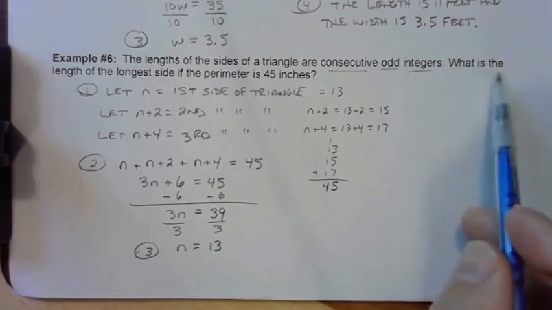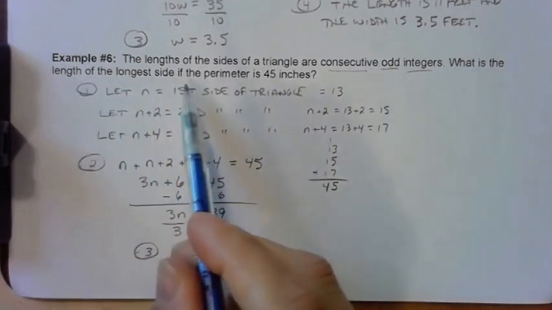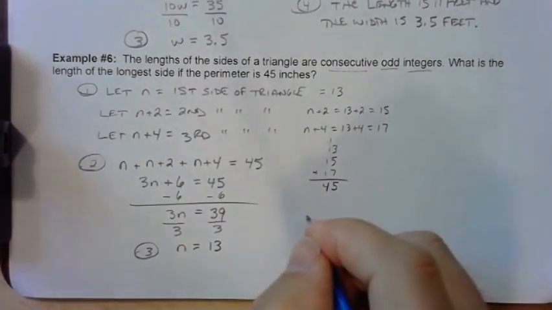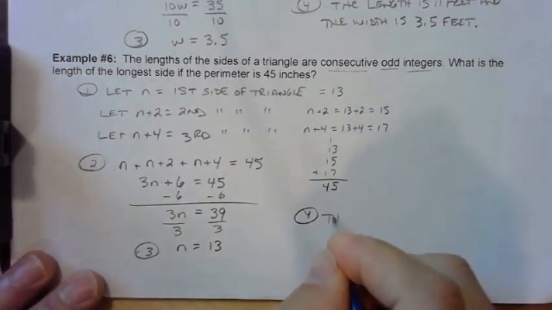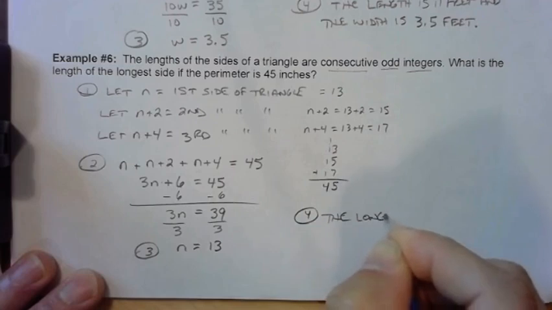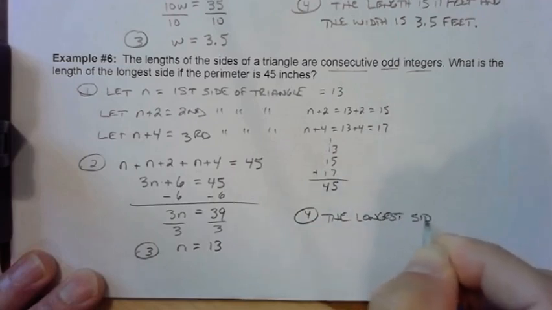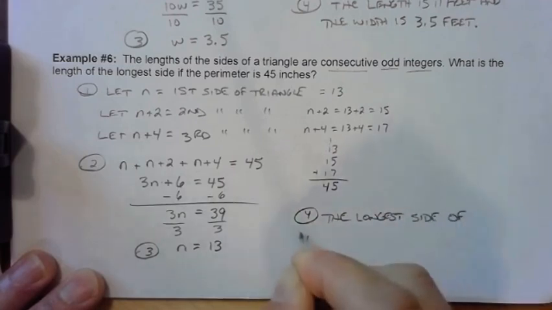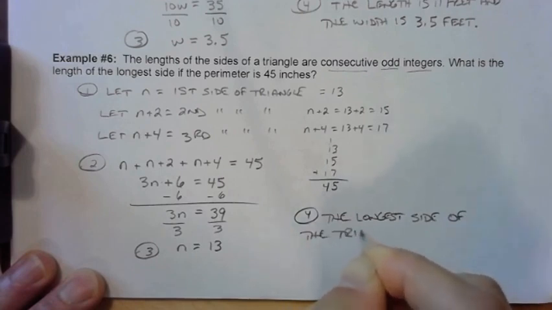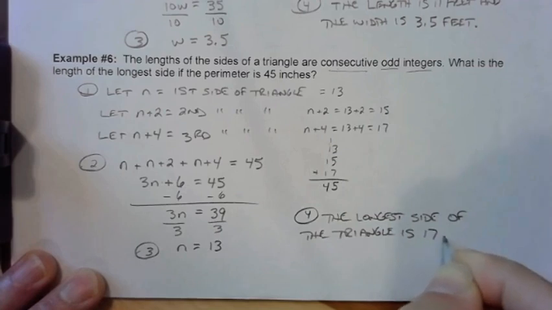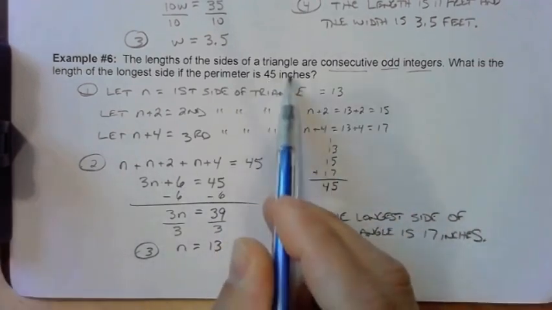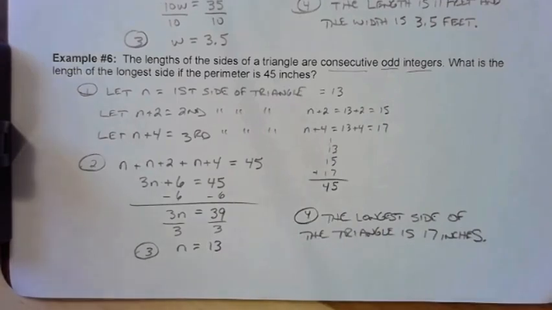And now they wanted to know, what is the length of the longest side? All right, so we can say here now in step 4, answering the question, the longest side of the triangle is 17 inches. All right, the perimeter was 45 inches, so the longest side of our triangle is going to be 17 inches.